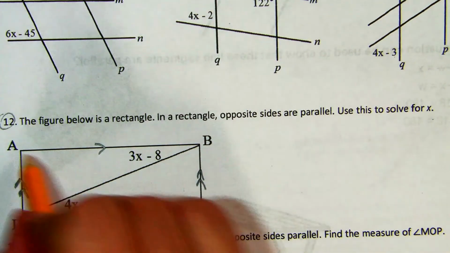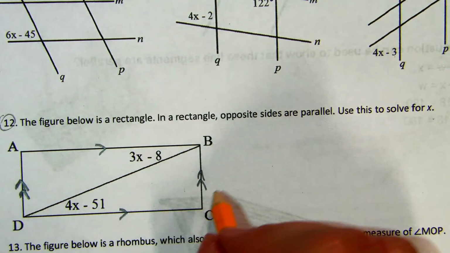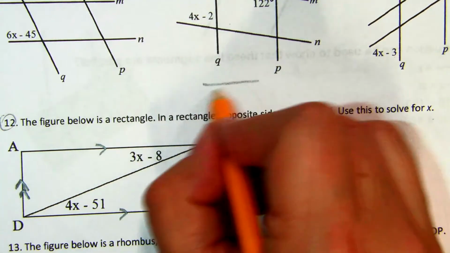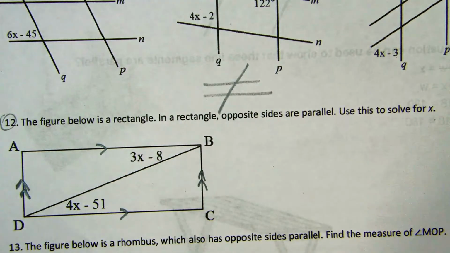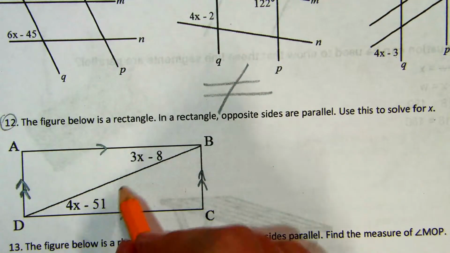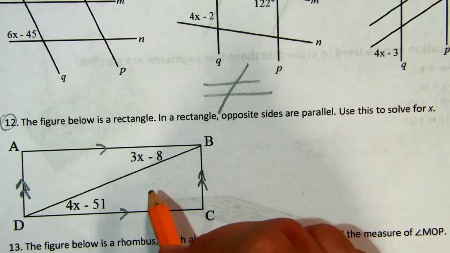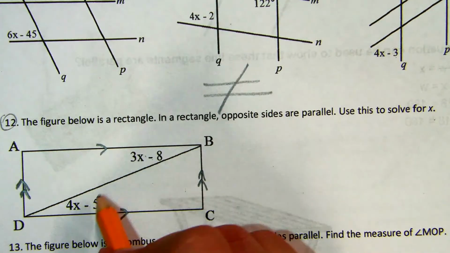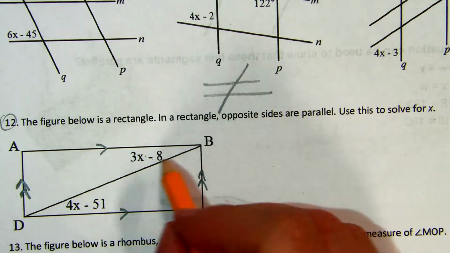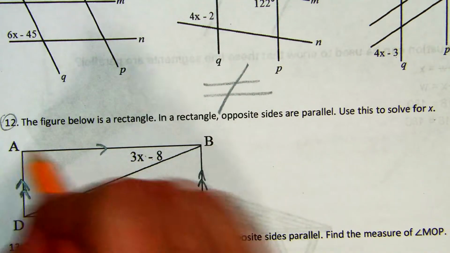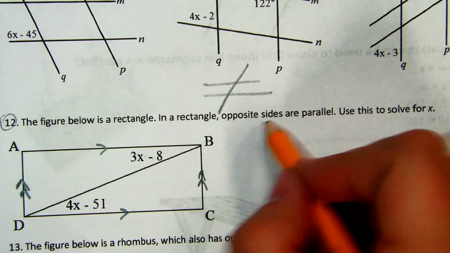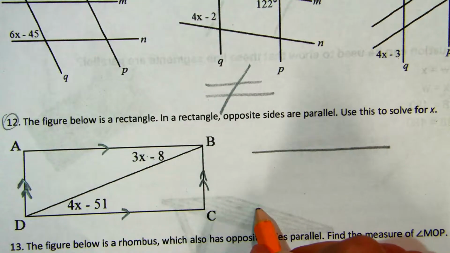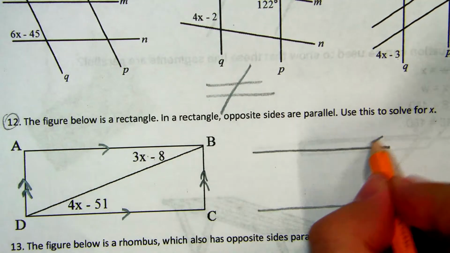Okay. Now, I want to make this look like the pictures I'm used to seeing, right? The pictures that are like parallel lines, transversal. One set of parallel lines, one transversal. But look at this. What are the things that really matter here? Well, the two angles that I'm concerned with, 3x minus 8 and 4x minus 51, are at the intersection of lines AB and DC, and this diagonal. So that's all I really care about. I'm just going to draw that over here. AB, here's my DC, and then here's my diagonal.